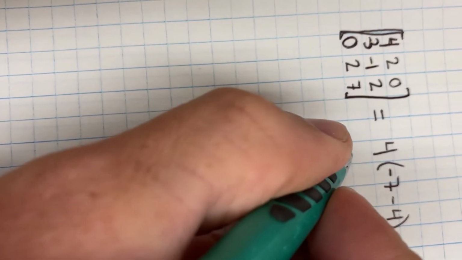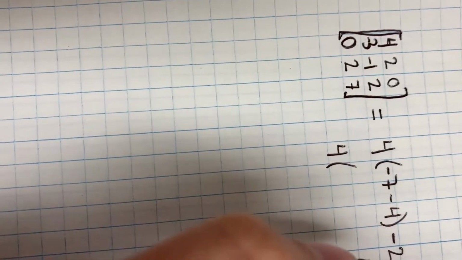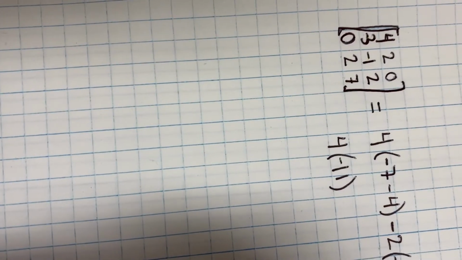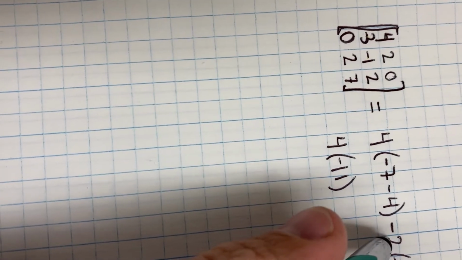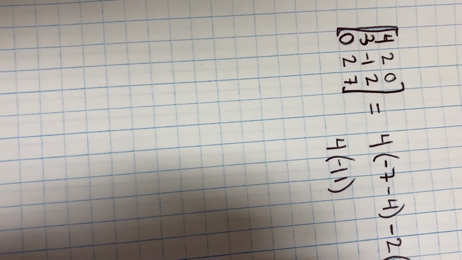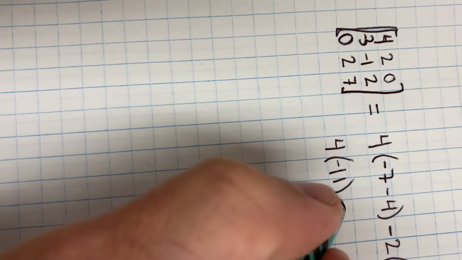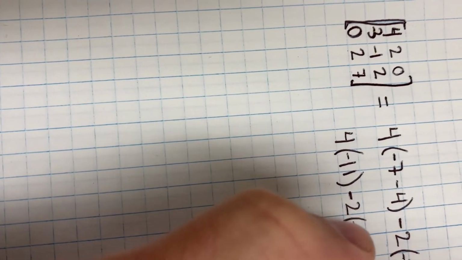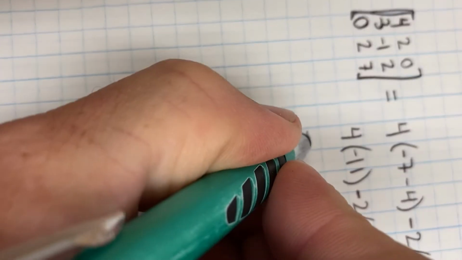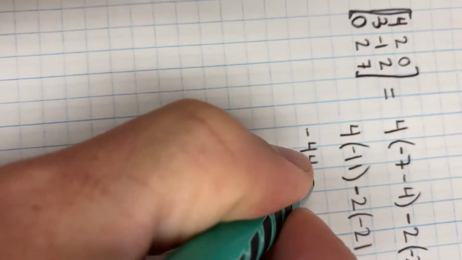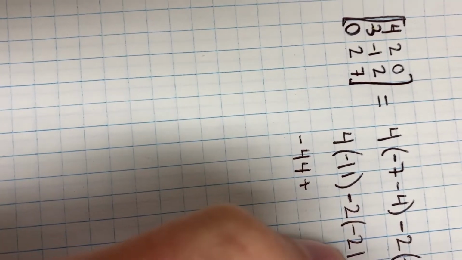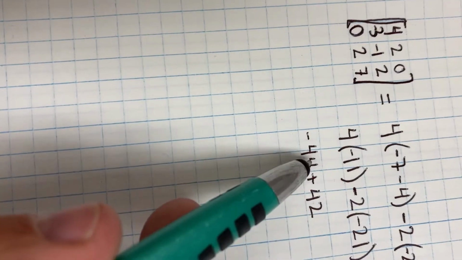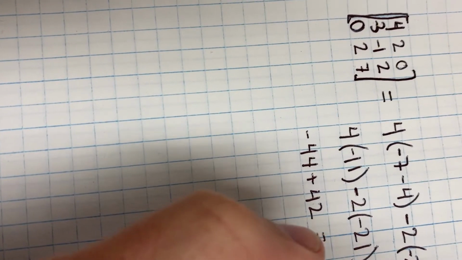4 times, I'll write it out for you so it doesn't get too confusing, hopefully. 4 times -11. And then over here, I have -2 times -21. You can think of it that way. I'll leave it here for one step. So I have -44 plus 42. So I'm going to be -2 at the end of this, right?